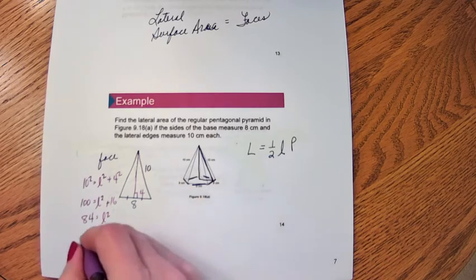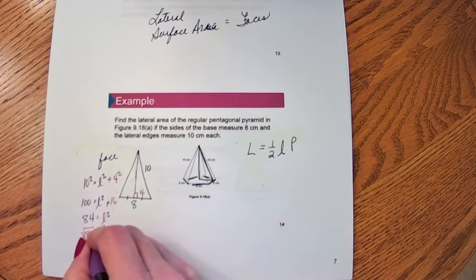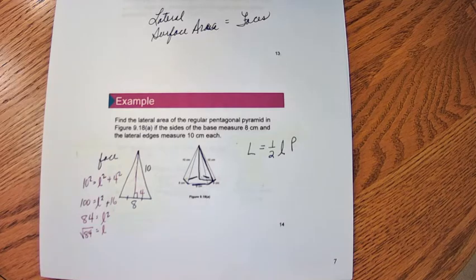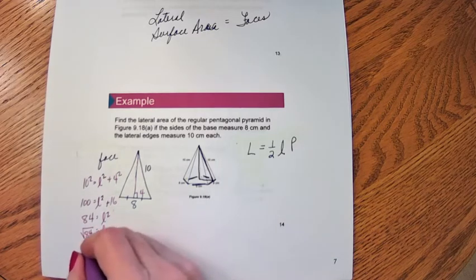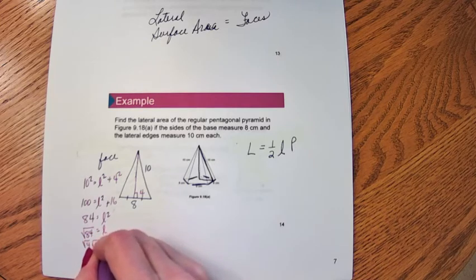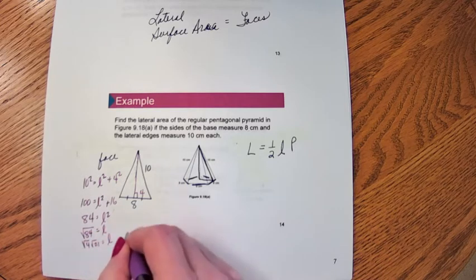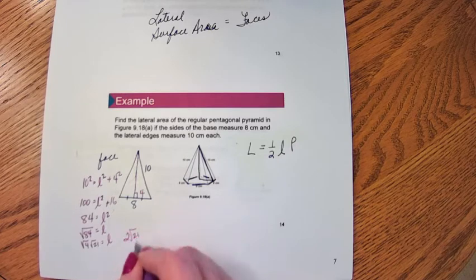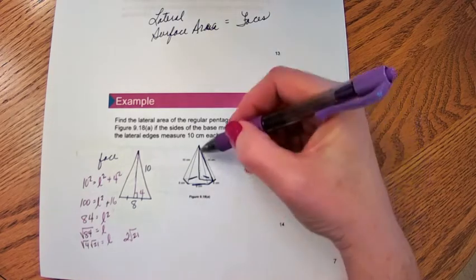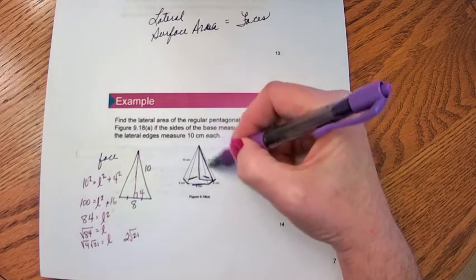And so we get the slant height is the square root of 84. We can just leave it like that. If you wanted to, you could pull out the square root of 4 times the square root of 21, which would mean 2 square root of 21 is the way to simplify that radical. But we can just leave this. It's something we're going to put in our calculators anyway. So that's what the slant height is.